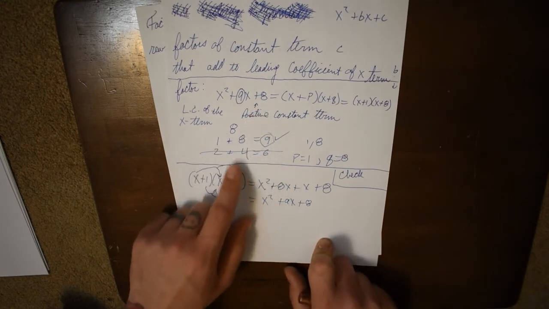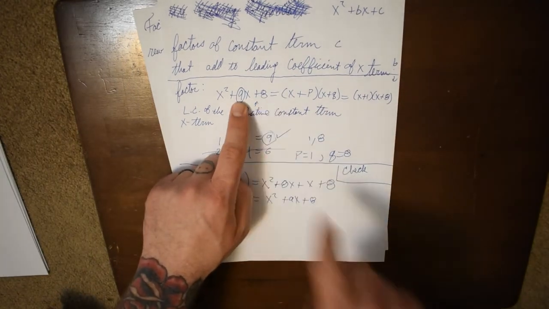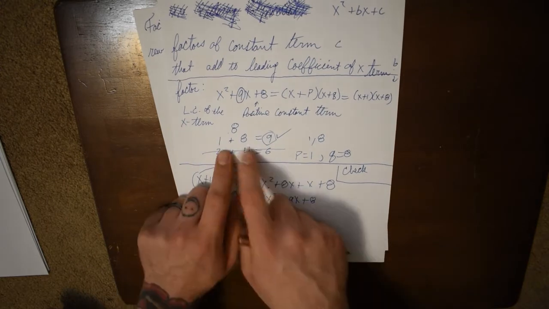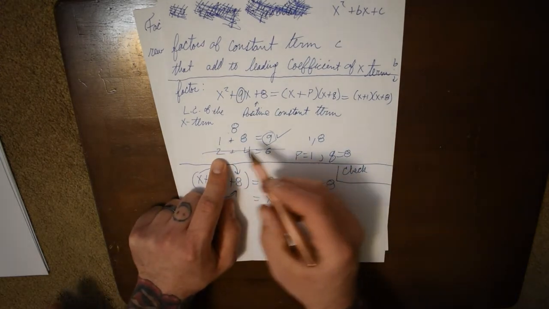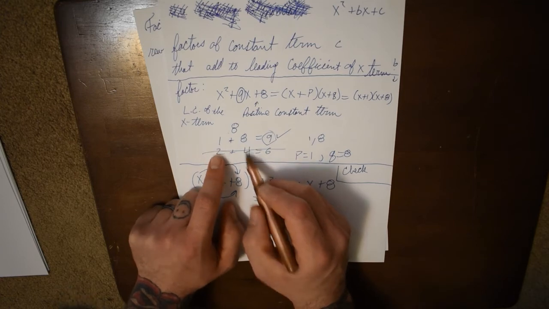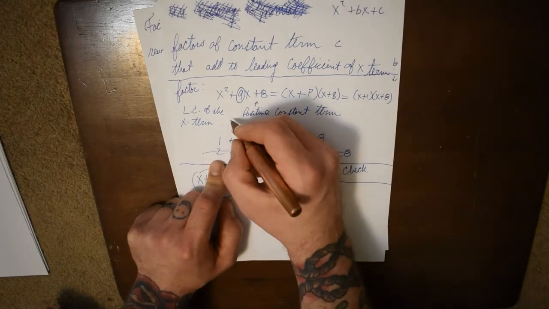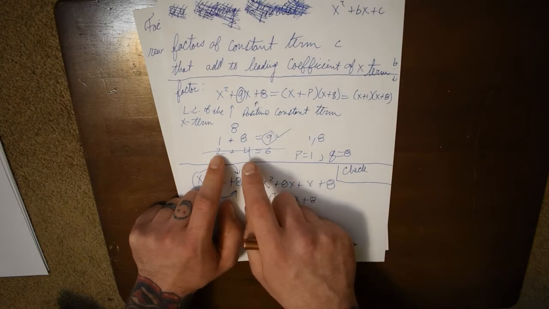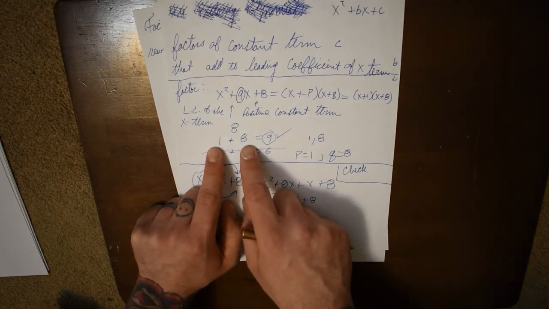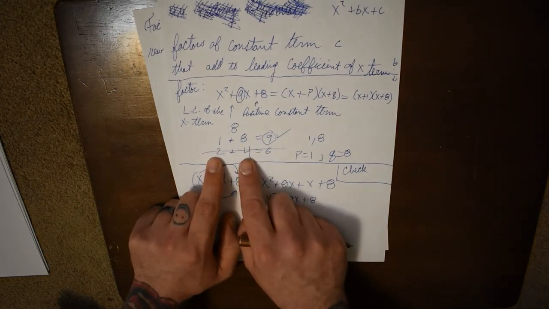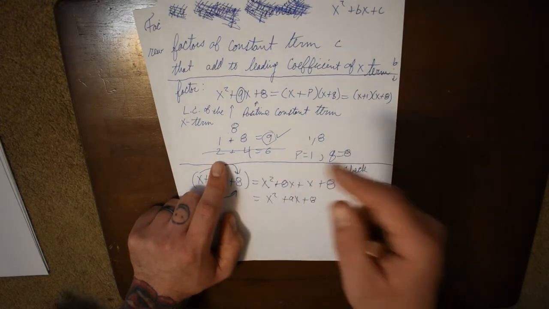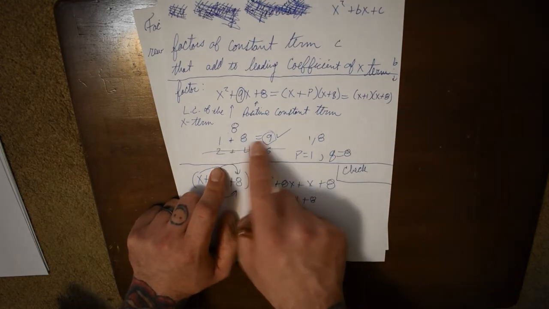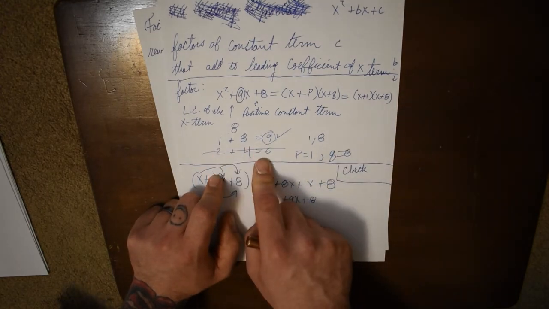So again, positive constant term. We're looking for numbers that multiply to 8 that add to 9. We had 1 and 8, and we had 2 and 4. We wanted the numbers in both of these columns to be positive because of that plus sign right there. That's why you have a positive 1 and a positive 8, a positive 2 and a positive 4. And we're looking for the factors that add to 9. So 1 plus 8 is 9, and 2 plus 4 is 6.